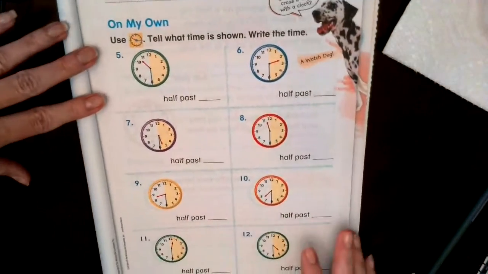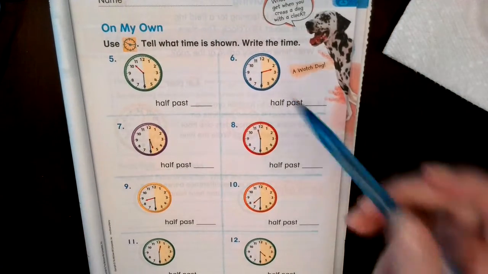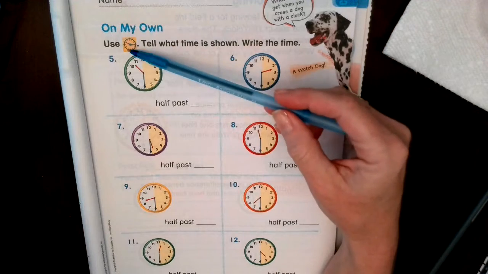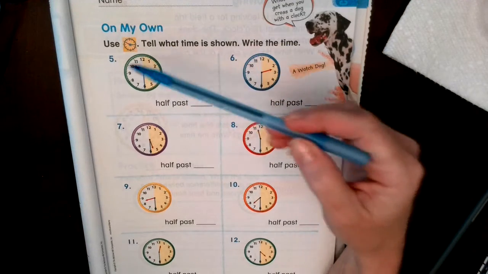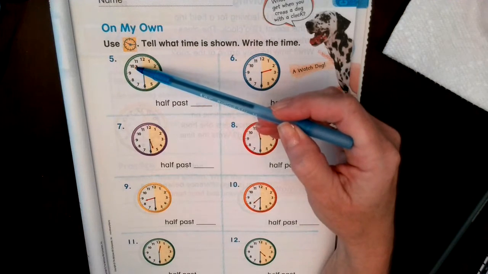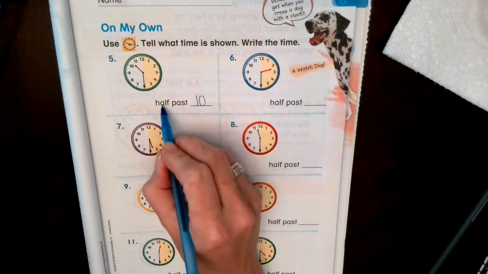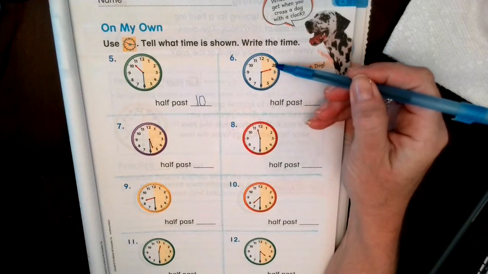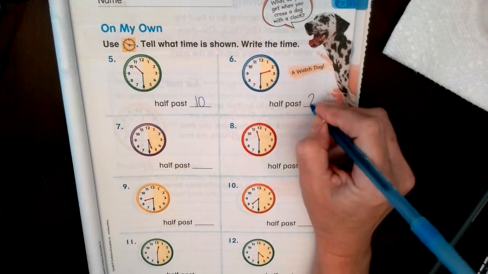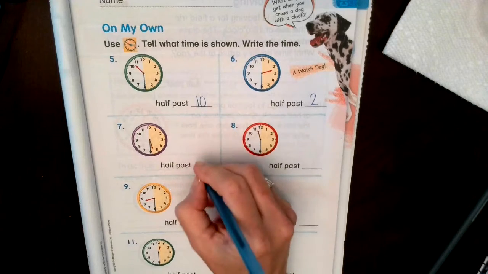Okay. On my own, I know this is fairly new for you, so I think we should do it together. It says use the analog clock. Tell what time is shown. Write the time. Half past, what is it just past? The 10. Good job. Remember, when they're saying half past, we're talking about the hour hand. 2:30. 5:30.